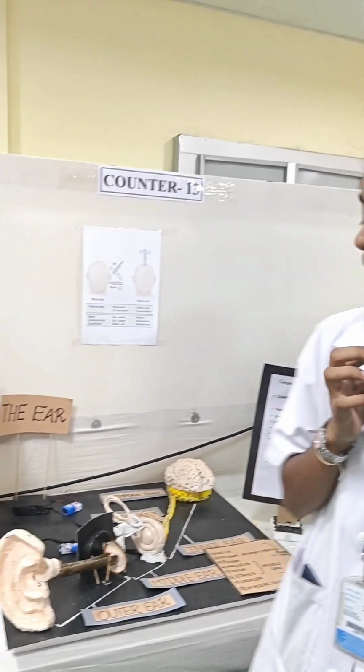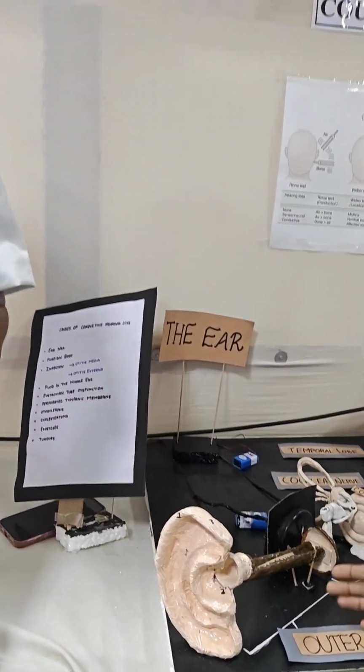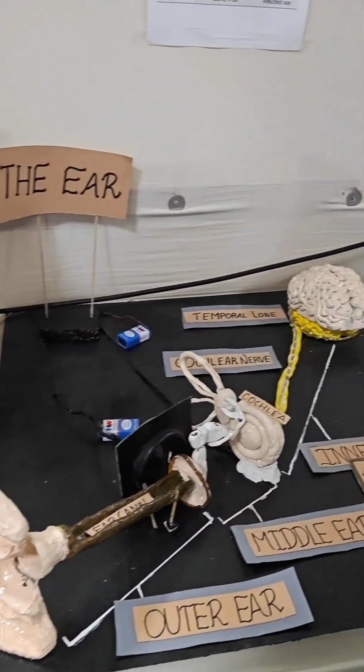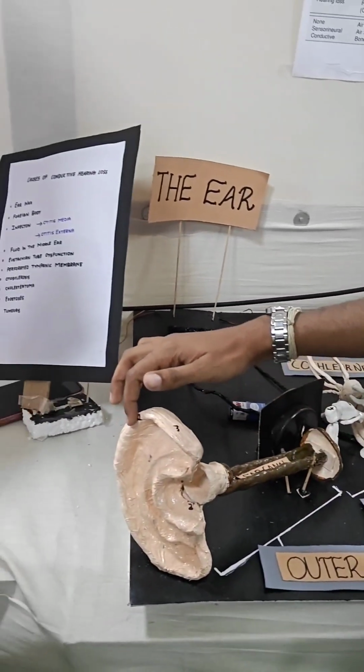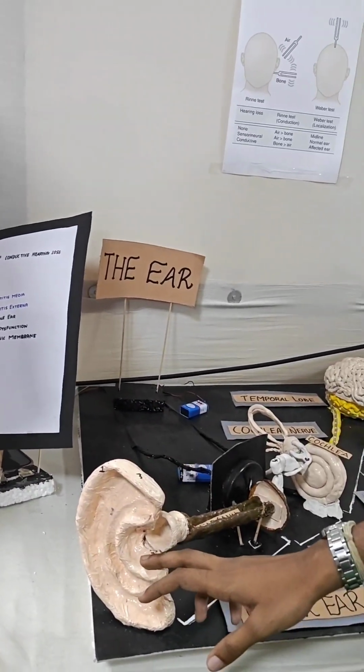I am Lakshana Gauri from Sri Ramakrishna College of Physiotherapy, and our model is about sound conduction. Basically, the ear has three parts: the outer ear, the middle ear, and the inner ear. The outer ear consists of the helix, the pinna, and the external acoustic meatus.